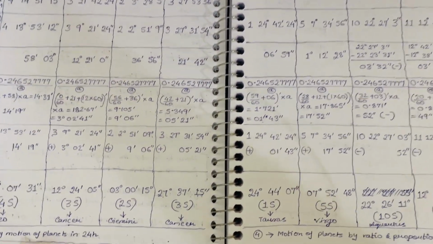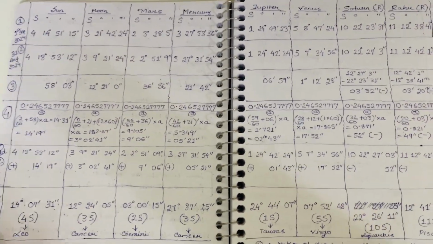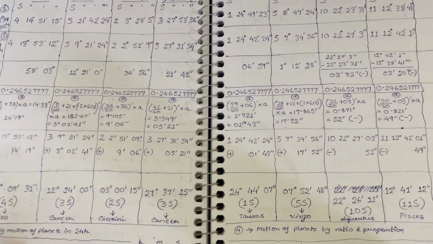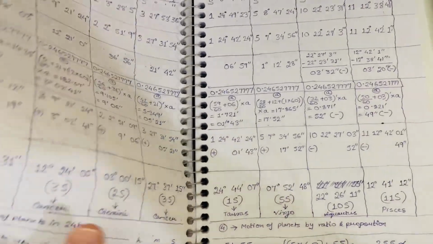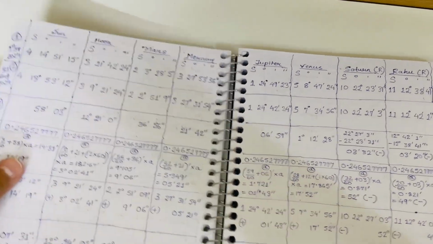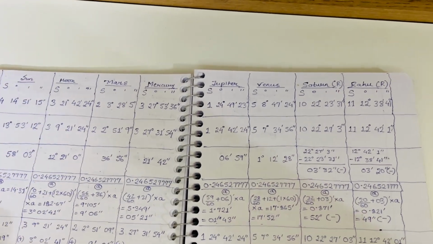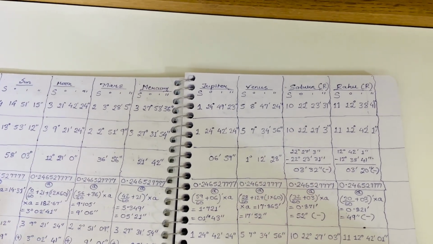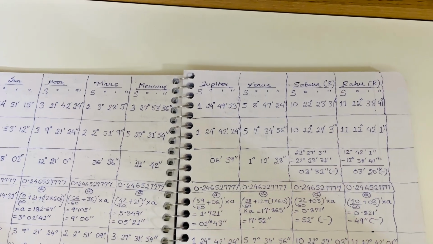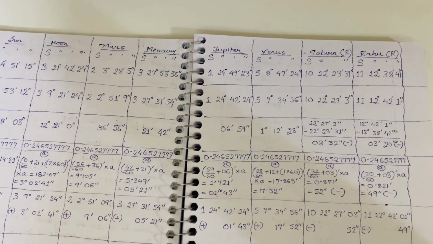Our calculations of the planetary positions and the longitude of the planets. These are again my notes, my fair notes for the same example. The first thing we need to keep in mind is one particular principle you need to always remember.